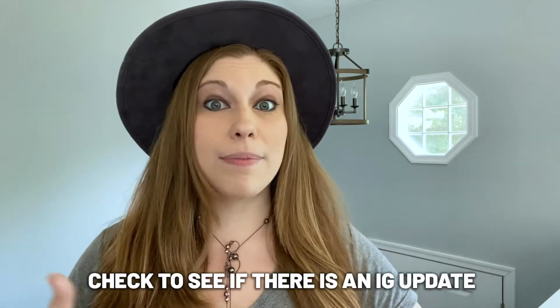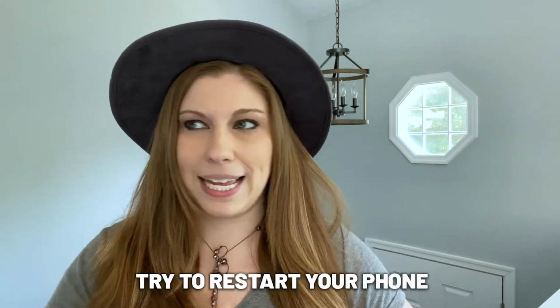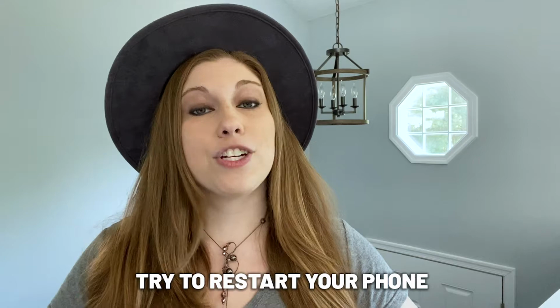However, before we get there, there are a couple things that you want to test out. The first is that you want to make sure that Instagram hasn't done an update that your phone didn't automatically do. So go into your app store and check to see if Instagram has an update. If they do, update it and maybe it works. Now, if it doesn't, shut your phone down completely, like completely turn it off and then turn it back on. Sometimes this triggers it and refreshes it so that you can actually use the app the proper way.